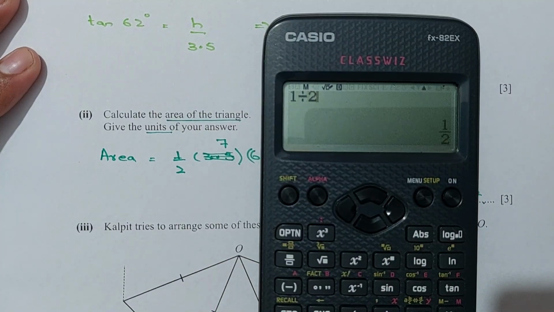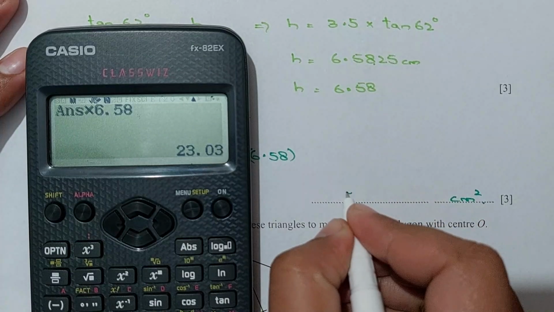Okay, so half times by 7 and times by 6.58. 23.03.